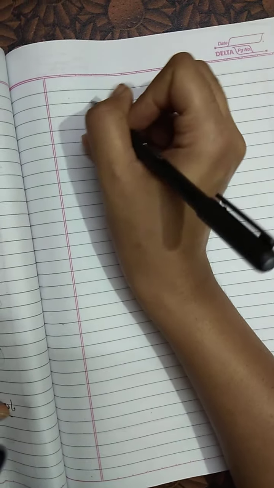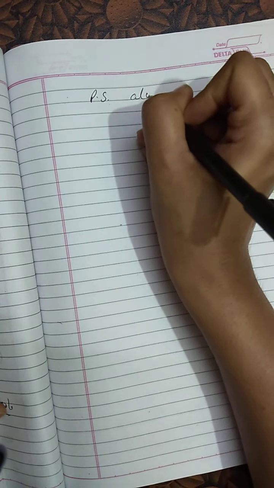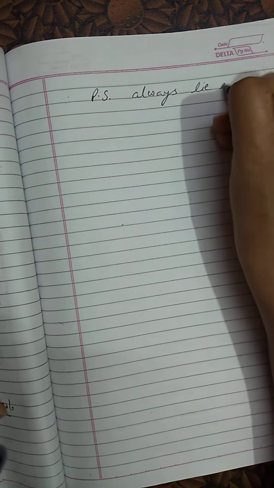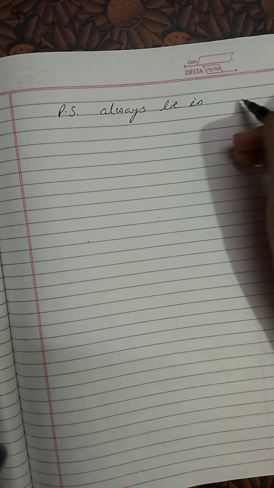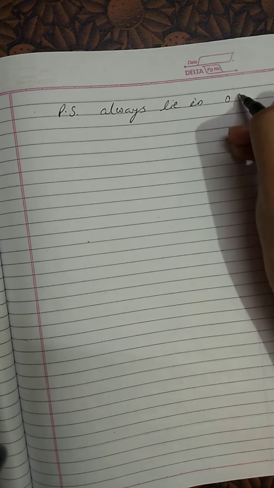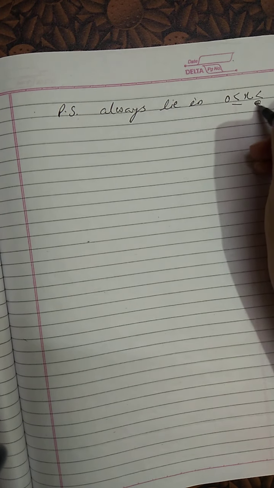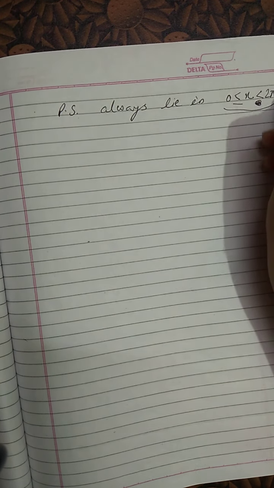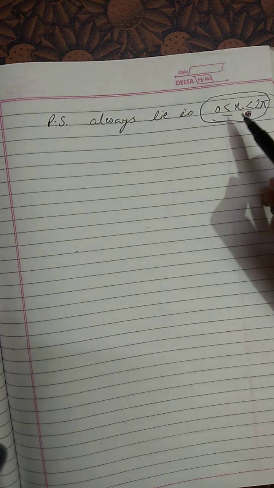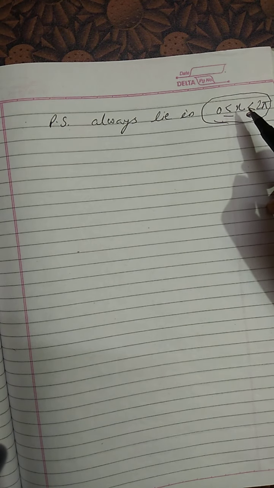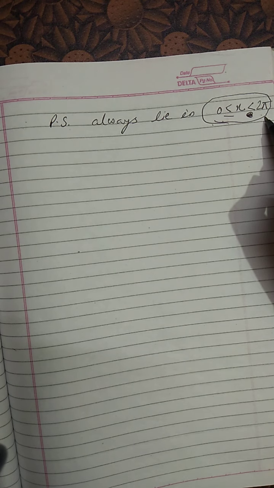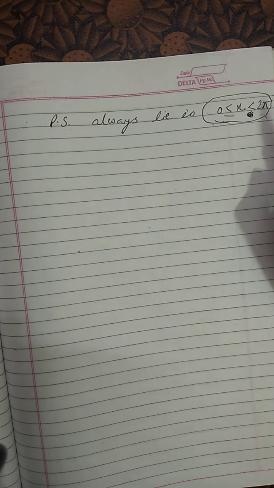So our principal solution always lies where? Principal solution will always be greater than or equal to 0 and only less than 2 pi. That means principal solution can't be negative, and it will always be less than 2 pi. I can't have any angle or any solution which is more than 2 pi or even equal to 2 pi as the principal solution. Remember.